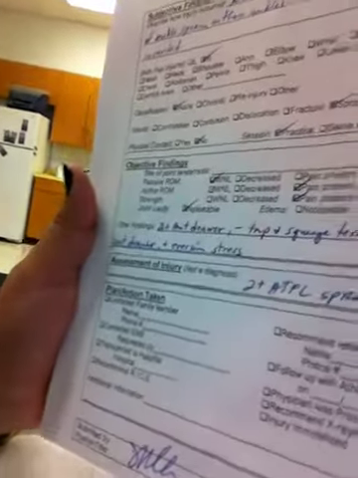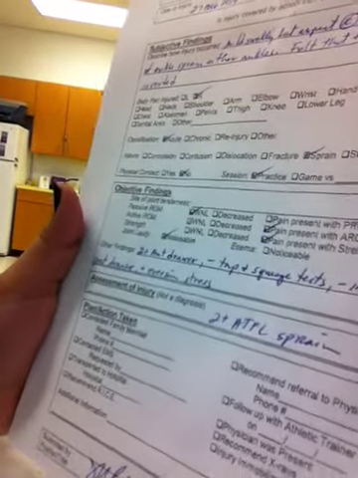And then towards the bottom, there's an assessment of injury, so you just put what you determined was the injury, and it's not a diagnosis. And then at the very end of the page, there's a plan and action taken, and this is where you fill out what you would need to do.